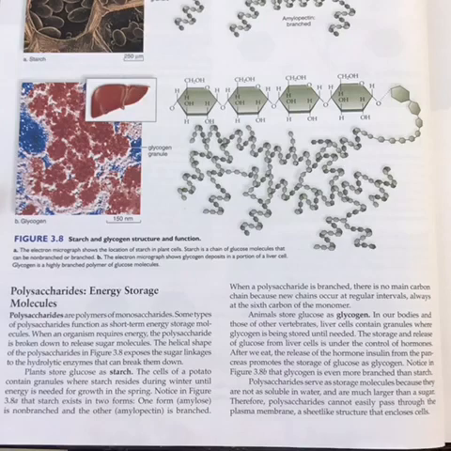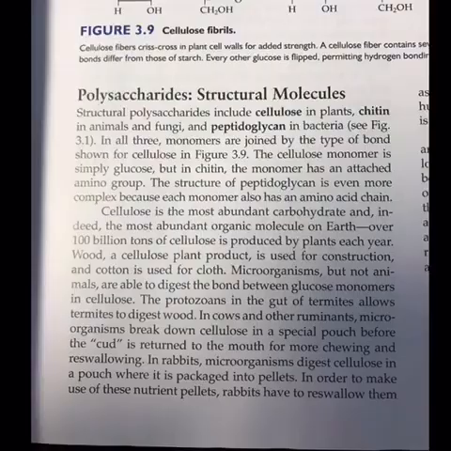The storage and release of glucose from liver cells is under the control of hormones. After we eat, the release of the hormone insulin from the pancreas promotes the storage of glucose as glycogen. Notice in Figure 3.8b that glycogen is even more branched than starch. Polysaccharides serve as storage molecules because they are not as soluble in water and are much larger than a sugar. Therefore, polysaccharides cannot easily pass through the plasma membrane, a sheet-like structure that encloses cells.